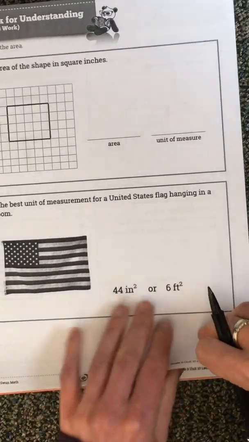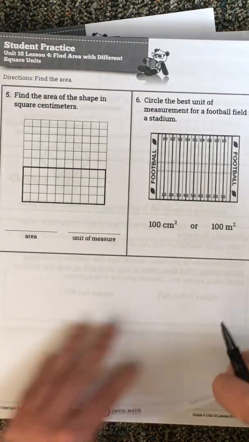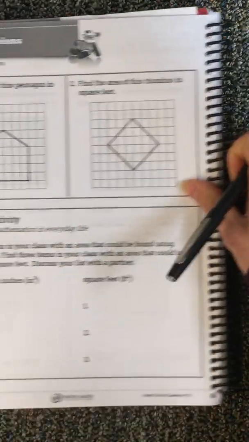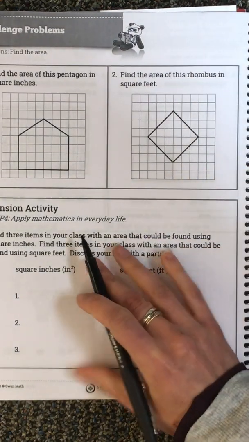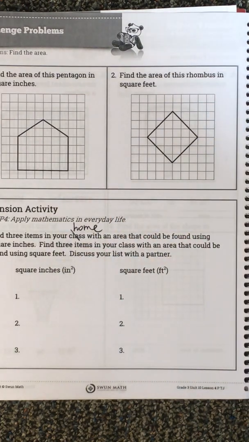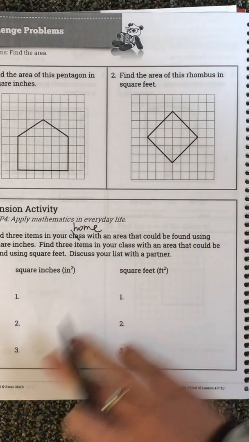So you're going to go ahead and do your final check for understanding and your student practice. You can go ahead and do the challenge problems as you wish. I like this one where it says find items in your home with an area that could be found using square inches and then using square feet.